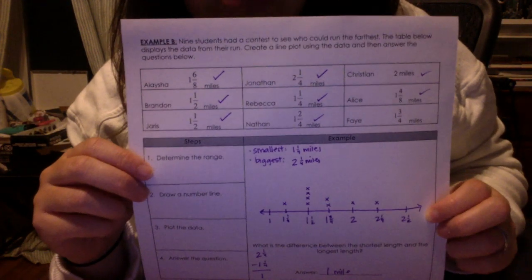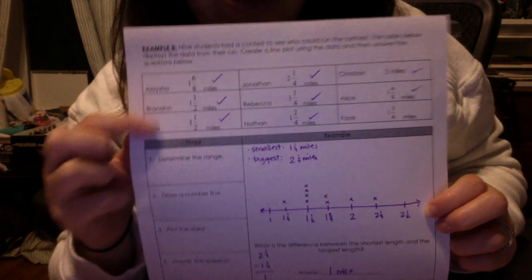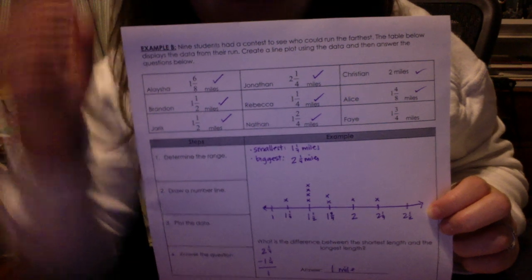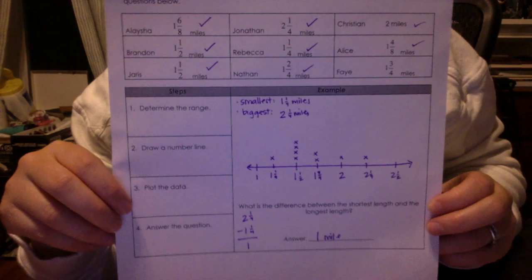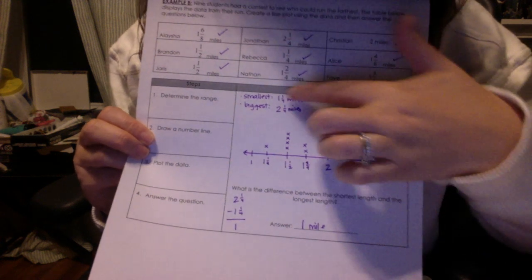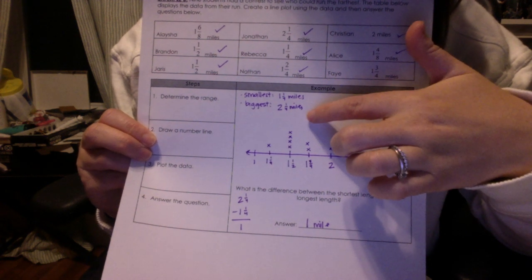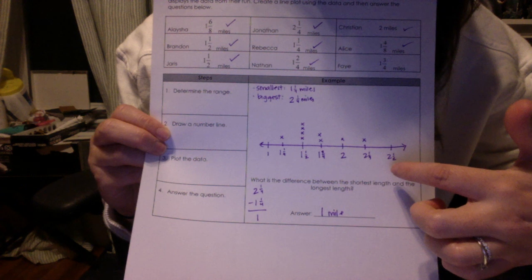All right, in example B, you are making your own line plot. It gives you 9 students that have a contest to see who can run the farthest. The table right here shows all the different people and the amount of miles that they ran. So you had to come up with your own line plot. When you make a line plot, you make a number line, which is what I did here. In order to decide where it starts and ends, you need to first think about the smallest number on the chart and the biggest number on the chart, because you need your number line to have something below the smallest number and something above the biggest number.